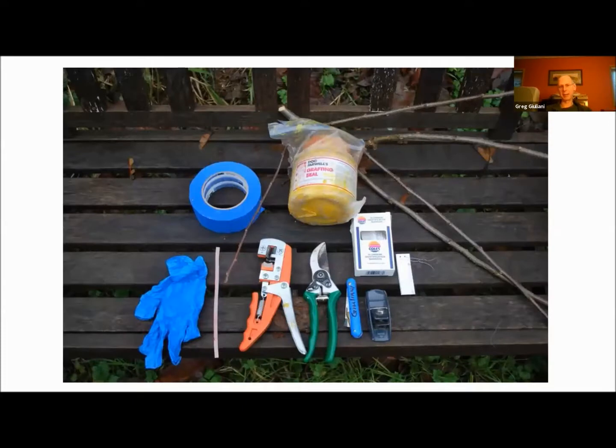These days, some of the tools that I use, kind of going from 12 o'clock clockwise: grafting seal, but you can use, say for example, latex paint. You don't want to use anything with an oil base. If you use latex paint, you want to make sure there's enough time for the paint to dry. If you're getting close to a point where you might get precipitation, tags to label your scion with a variety.